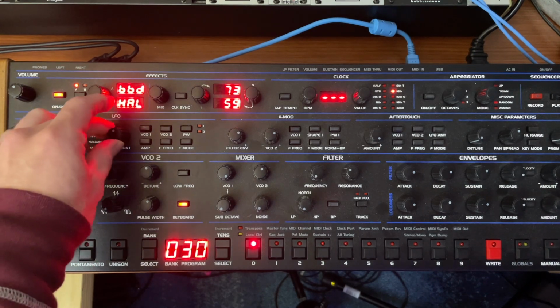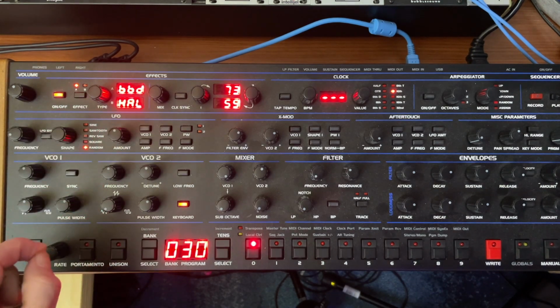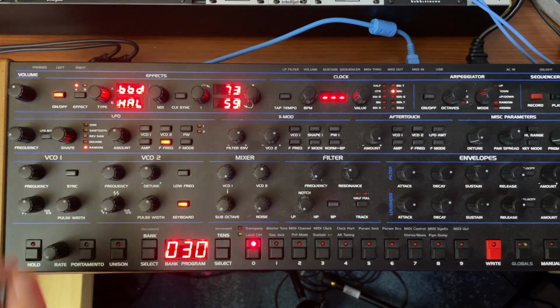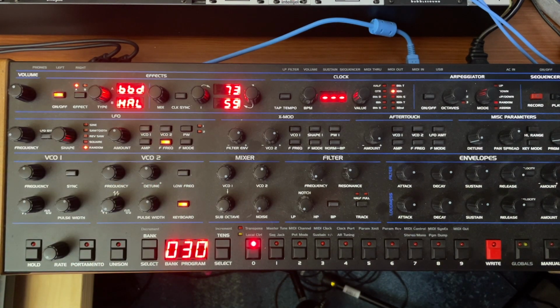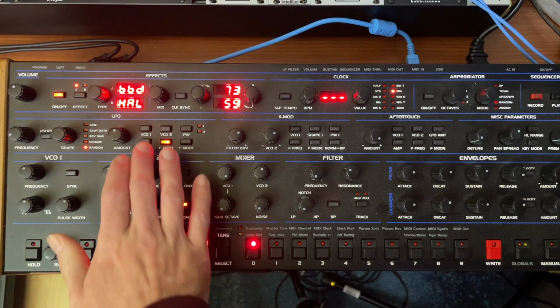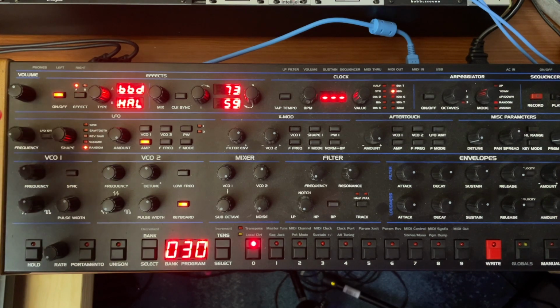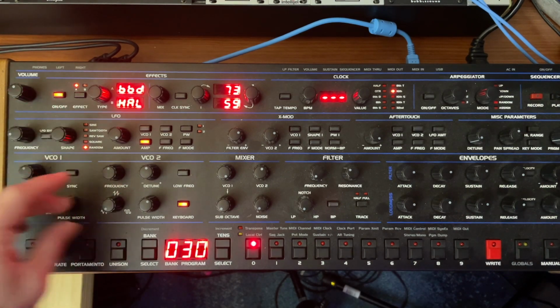And if we can sort of like bump the delay, it should make a mallet type of feeling. Alright, so that's sort of in the right direction.